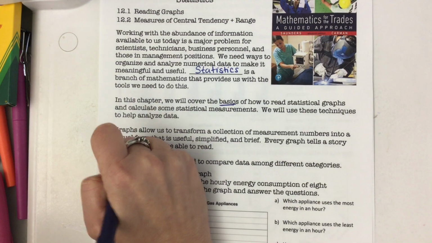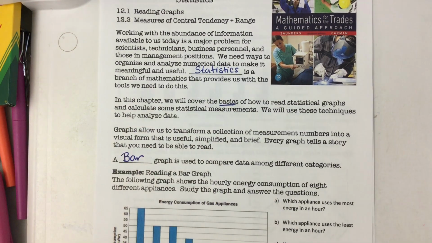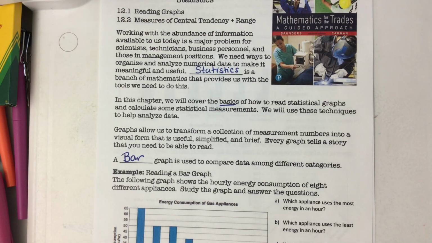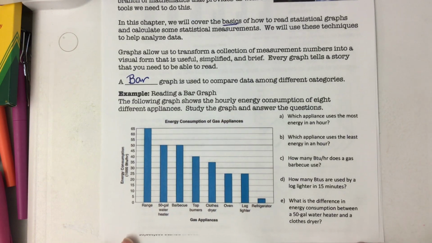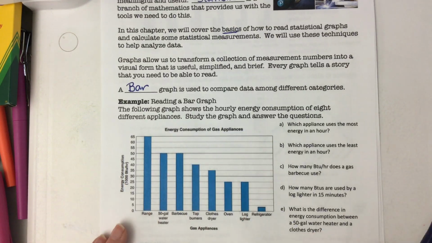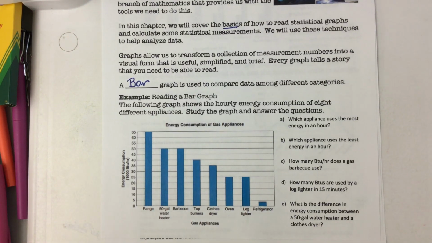So we're starting off with what is called a bar graph. And a bar graph is primarily used to compare data. So here's an example of what you are going to see on that final test for the class. I will give you a bar graph and then you'll have some questions to answer, okay? The following graph shows the hourly energy consumption of 8 different appliances. Study the graph and answer the questions, okay?